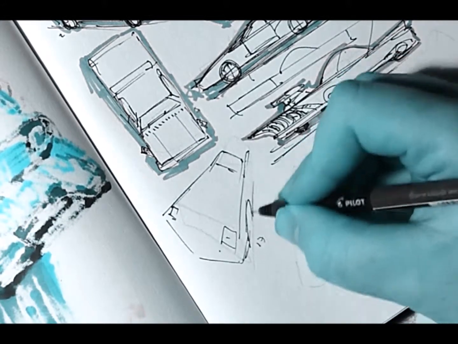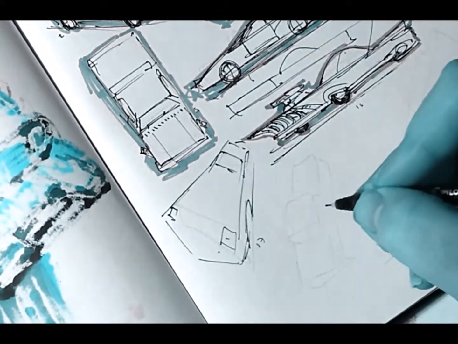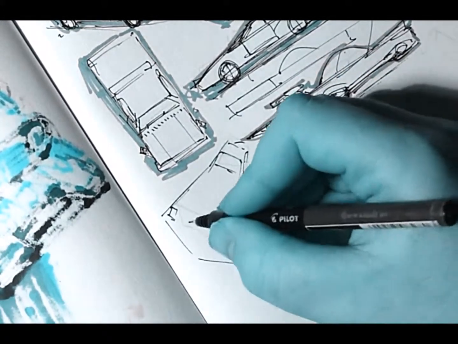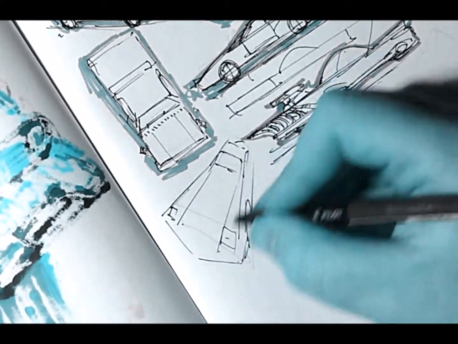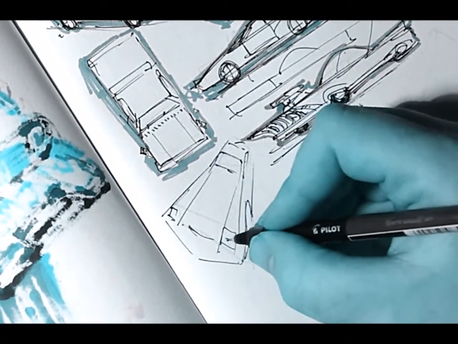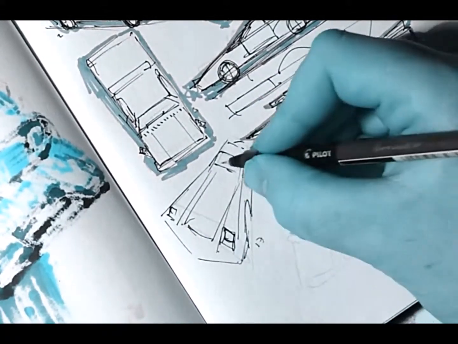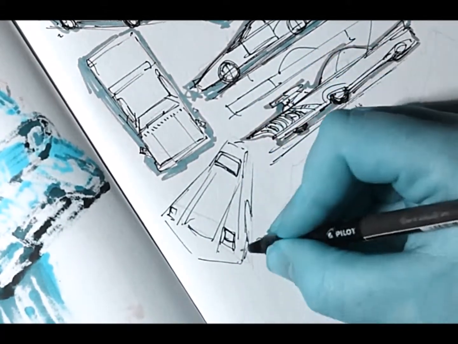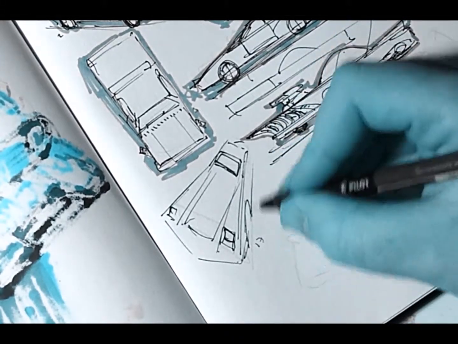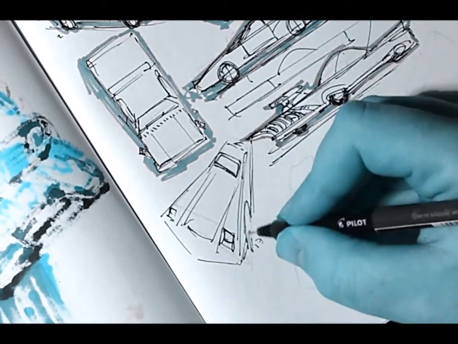So a little bit of this side here and on top. So you see here, these are the lights. And this is a windscreen. See how it's that nice kind of, it's good for high speed cars.